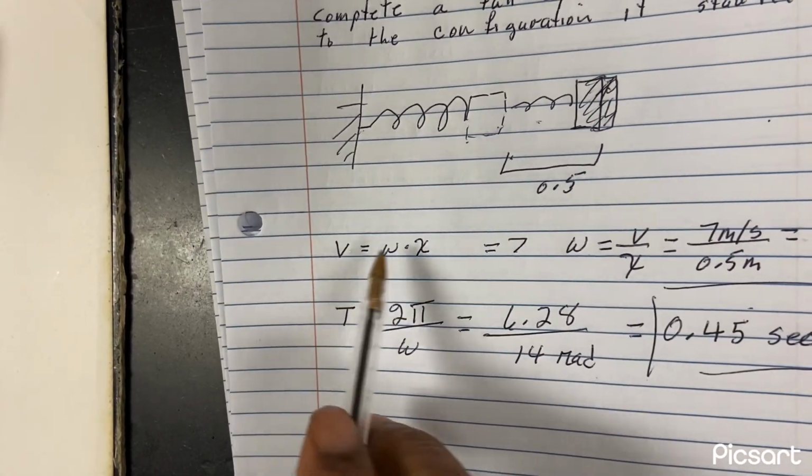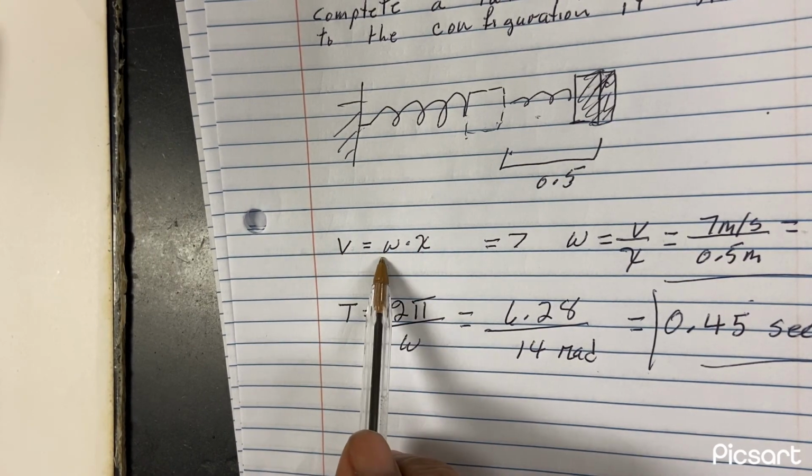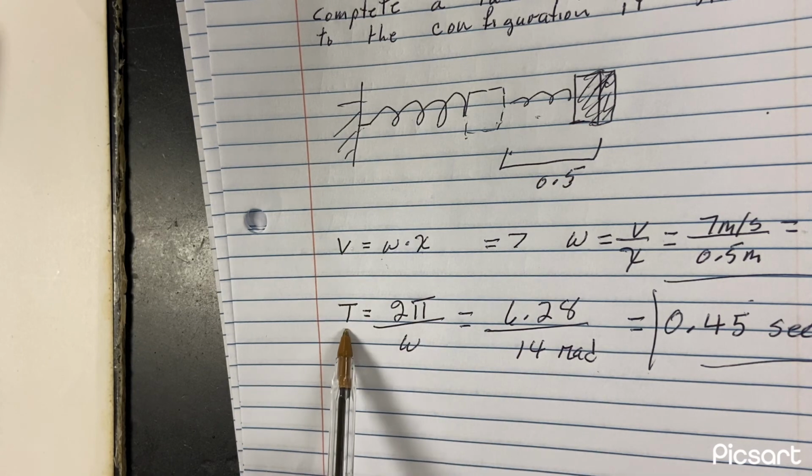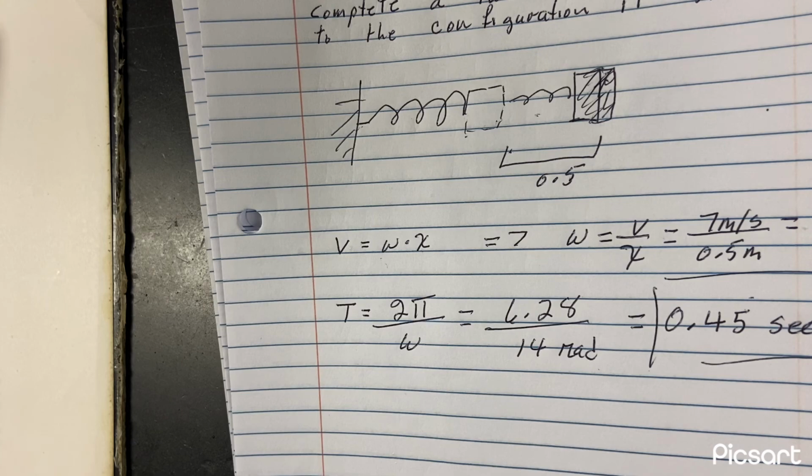Just remember, velocity is omega times the stretch distance. Solve for omega. And the period is 2 pi over omega. And that should be all you have to do for that problem.